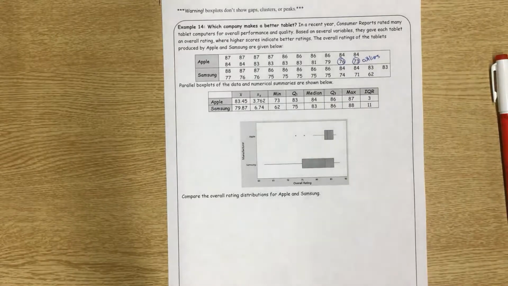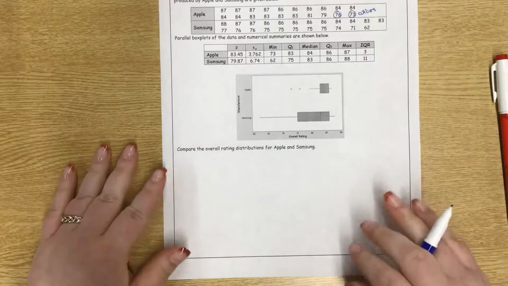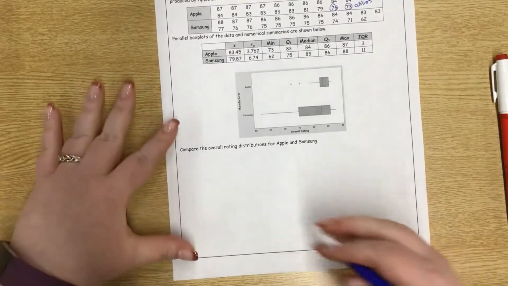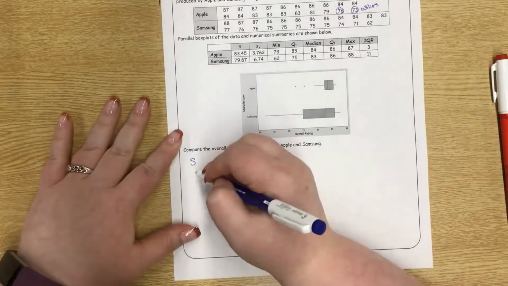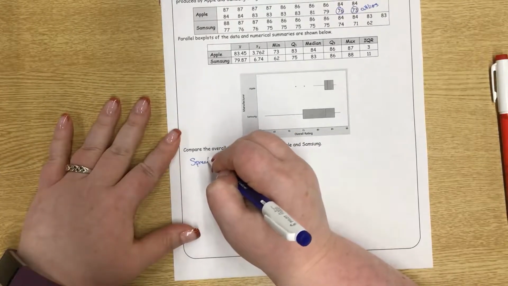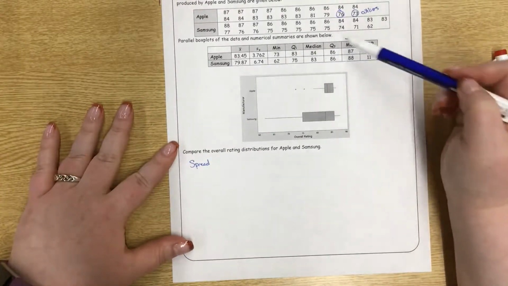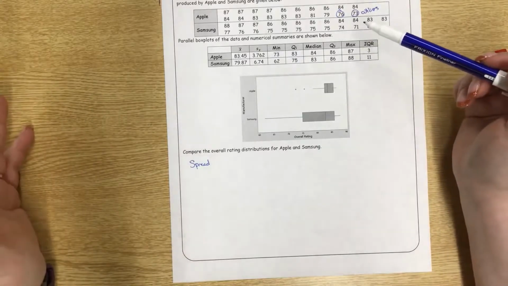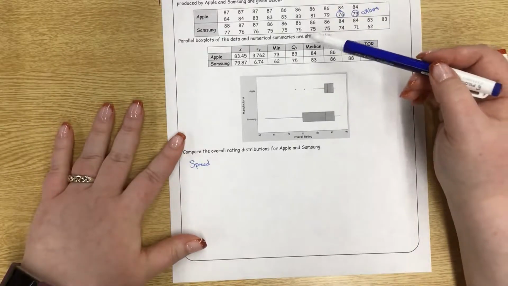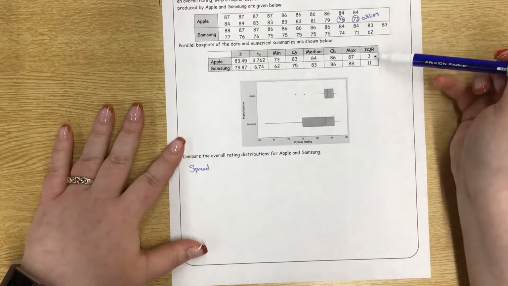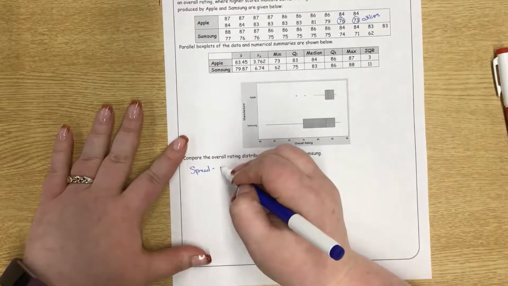Now, what we're going to do is compare the overall rating distributions for Samsung and Apple. How are we going to do that? Well, we're going to remember our SOCs. So the first S stands for spread. Okay? Now, we have both the standard deviation and the IQR, and we can find the range, so we can actually describe it however you want. So let's describe it two different ways here, because it's very clear that both the standard deviation and the IQR for Apple is smaller than Samsung. So that's what we can write here.